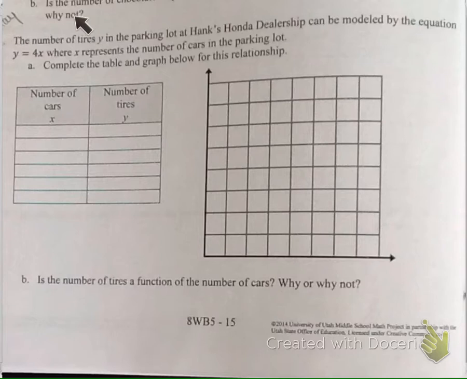So, in this situation, they're talking about Hank's Honda dealership and the tires that he sells, and they gave us an equation. You should know from this equation what each part means. So y is the number of tires. 4 is our slope, which means for every one change in number of cars, there are 4 number of tires. And then x is the number of cars in the parking lot. So we know that the slope, or our y, is rising by 4 every time our x is rising by 1. So I can start my table.